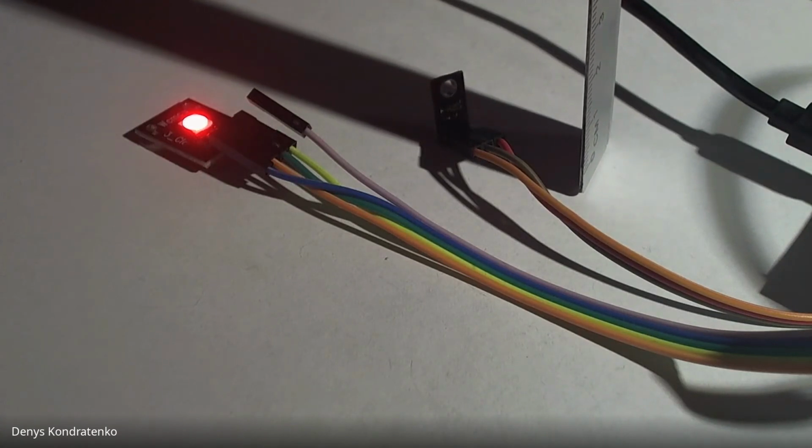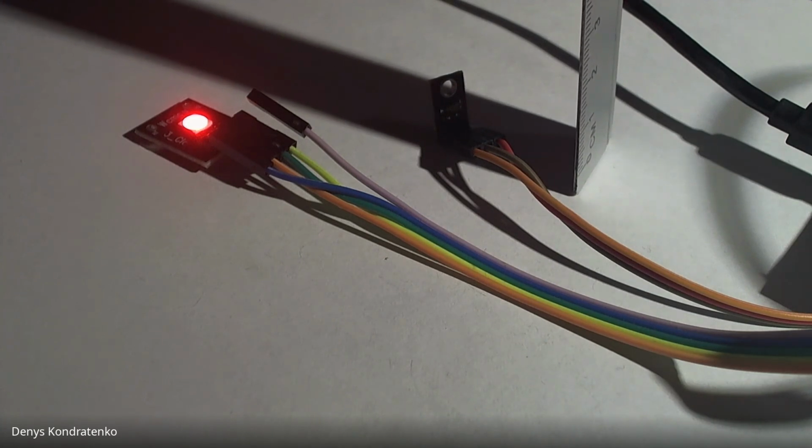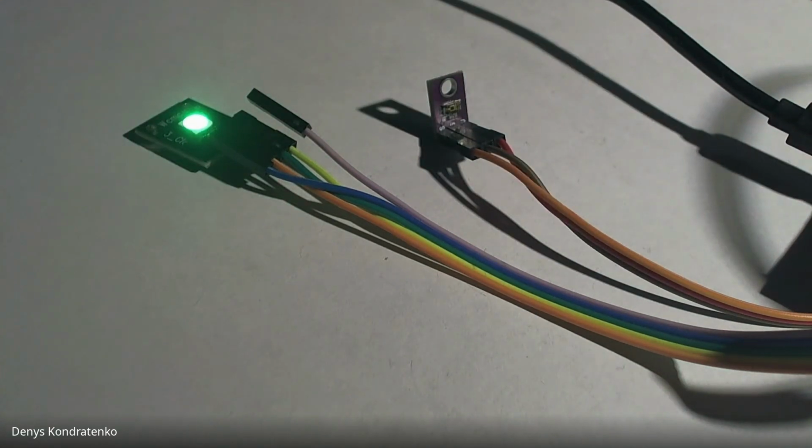Right now we have a situation when a really small amount of light is falling onto the phototransistor. That's why the red LED is turned on. So our program is working as expected. We have checked this situation with actual hardware, with actual lighting, and this is quite good.